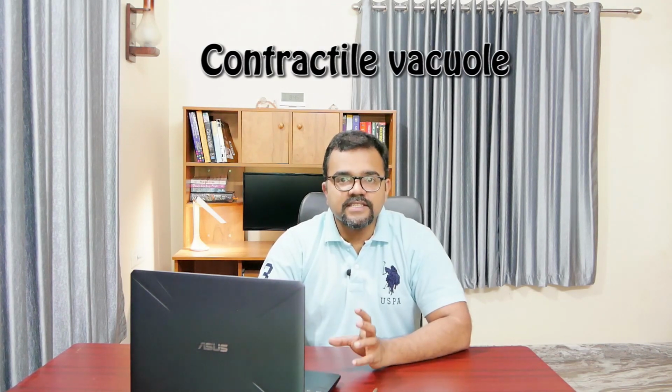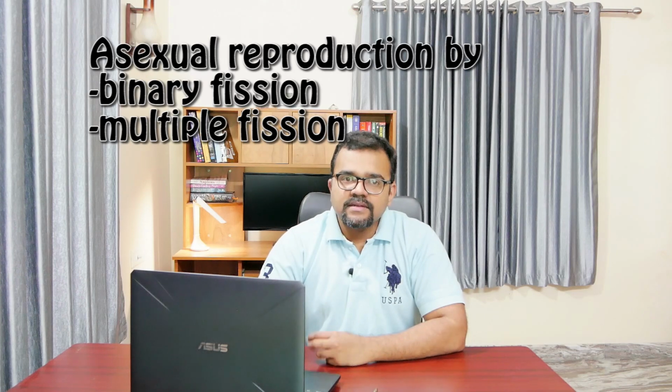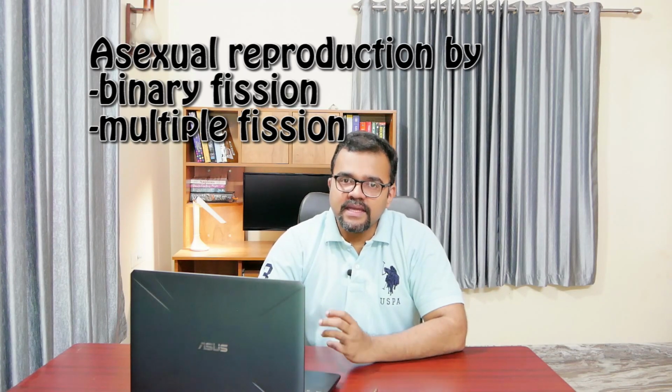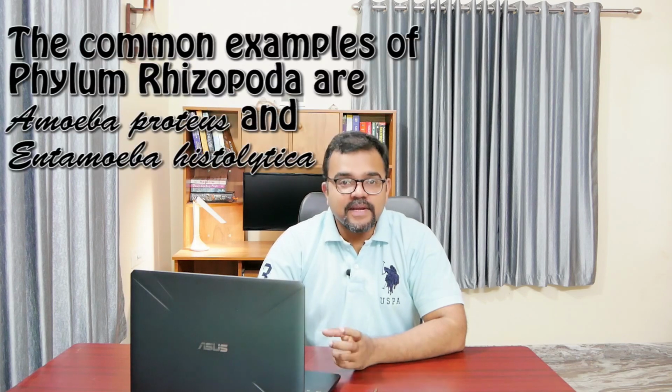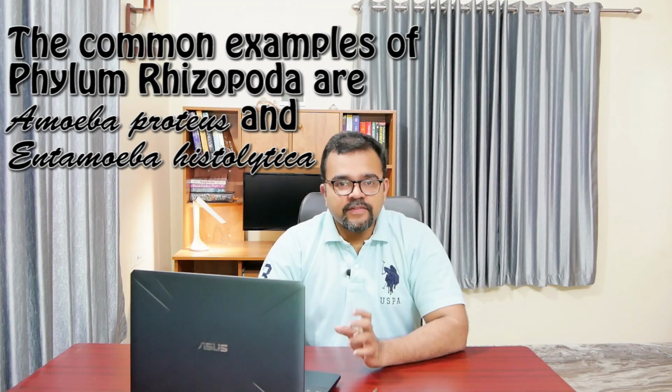The food remains inside a vacuole called the food vacuole, within which food gets digested and absorbed by the cytoplasm. The undigested food is ejected through temporary openings. In these organisms, osmoregulation is effected by specialized structures called contractile vacuoles, which contract intermittently to release the excess water to the surrounding medium. Amoeba reproduces asexually by binary fission or multiple fission. The common examples are Amoeba proteus and Entamoeba histolytica. In this video, we will discuss Entamoeba histolytica in detail.